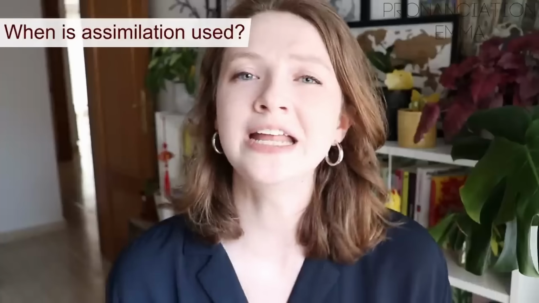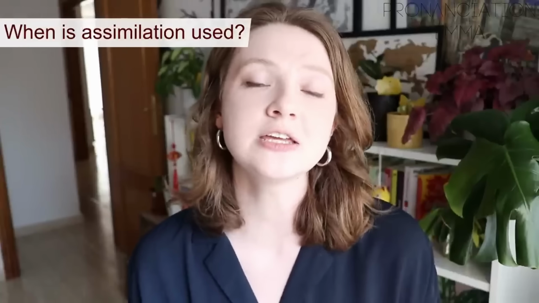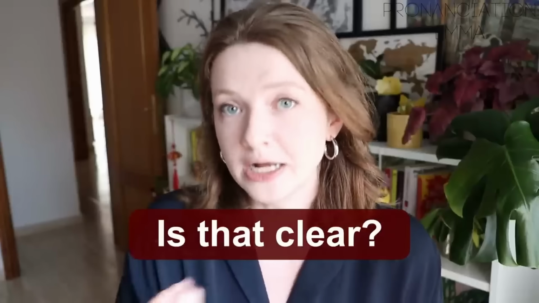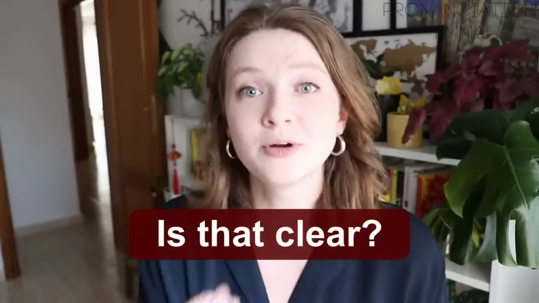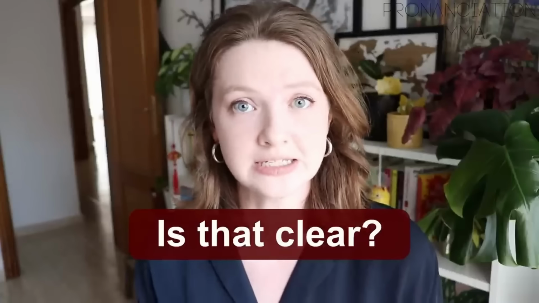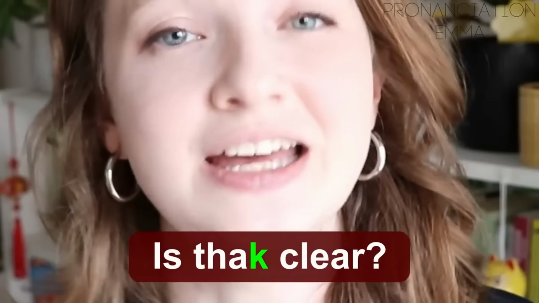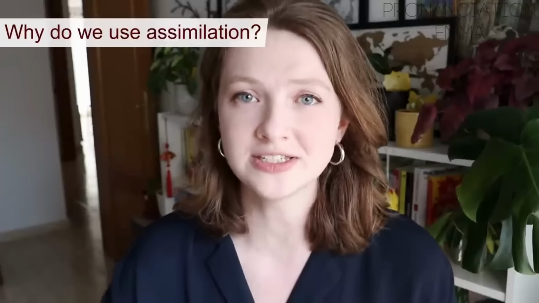The next question, when is assimilation used? Assimilation is used mostly in rapid speech. So if we take our example, "Is that clear?" I can say it quite clearly, ironically. I can pronounce the letters clearly when I say it slowly. However, if I try to say it quickly, "Is that clear? Is that clear? Or even quicker. Is that clear what I said?" It's really quite tricky to do. So to make it easier to transition and easy to pronounce, we can change some of the sounds.